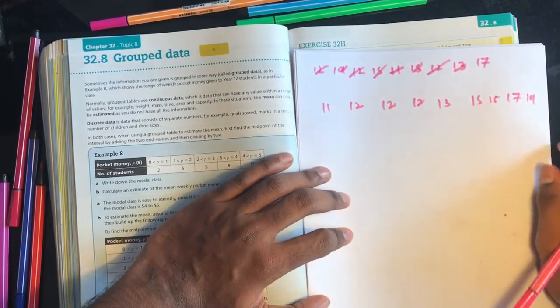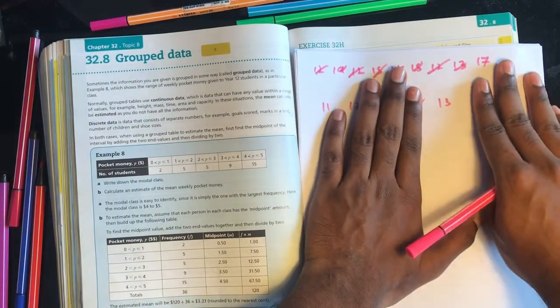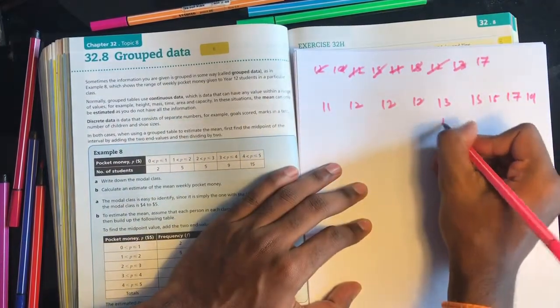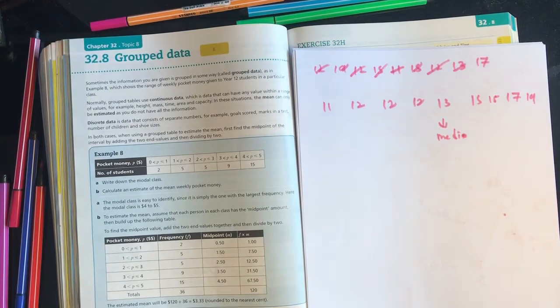When you have an odd number of values, it's very easy to find the median, because you know you close here 4, you close here 4, boom, that's your median. Your median is 13. Done. Just rearrange them. So that's question number 10. Now moving forward, question 11.